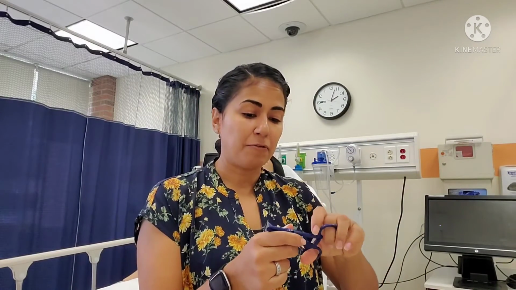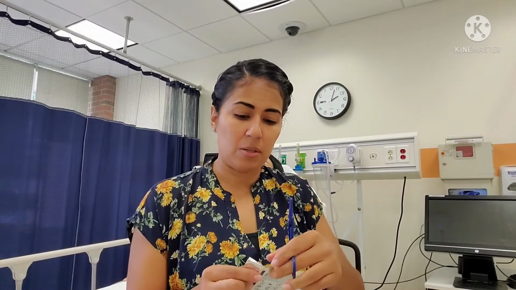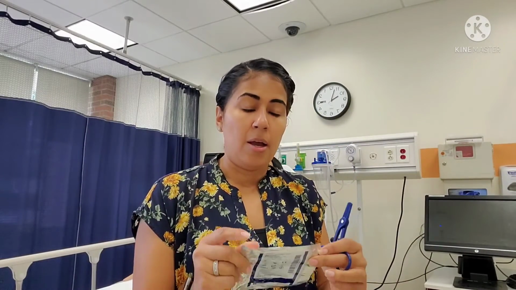But this is basically what the petroleum gauze looks like, okay? It's a Vaseline gauze. And I also have my hemostat, okay? So this is if I need to emergently clamp the chest tube, or if the provider asks me to clamp it, okay?